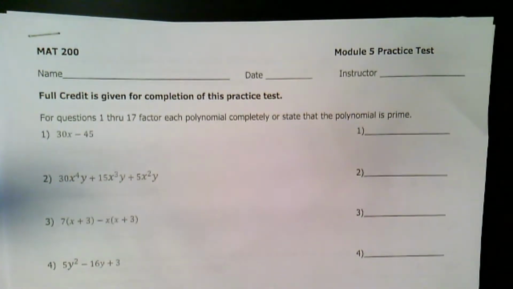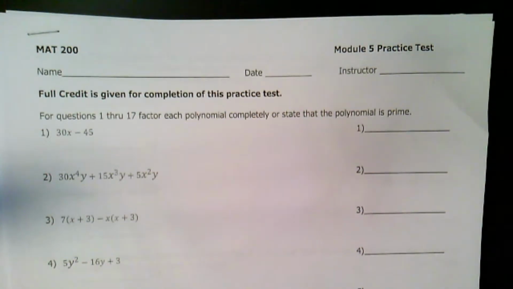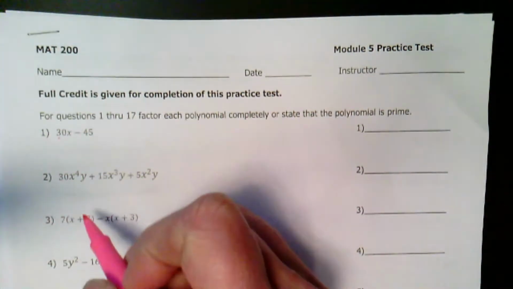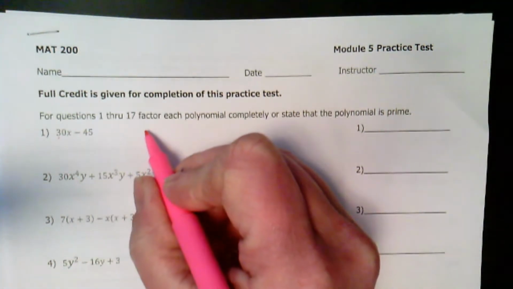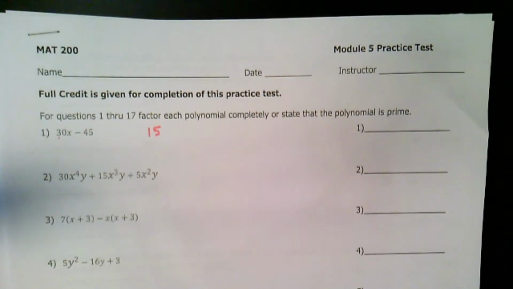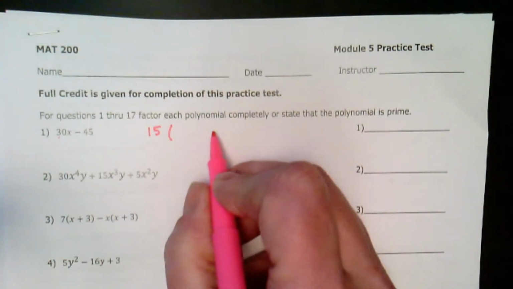Alright, for questions 1 through 17, we're supposed to factor the polynomials if we can. So number 1, when I look at that, I see that something can come out of both of the terms, so that's what you always look for first. In this case, I see 15. So that's what goes outside the parenthesis. What goes inside is what's left.